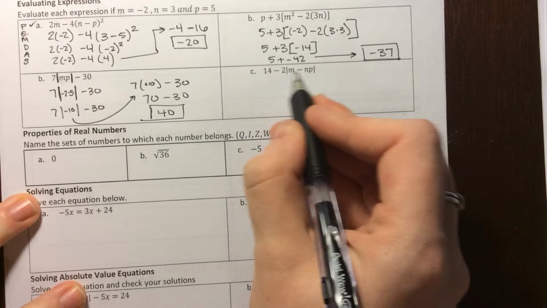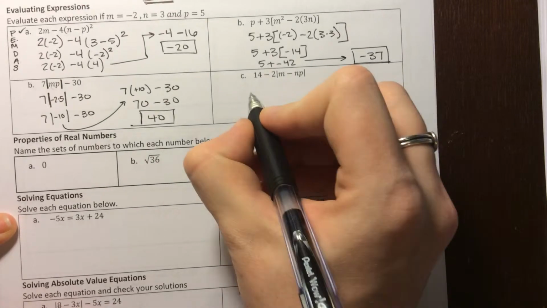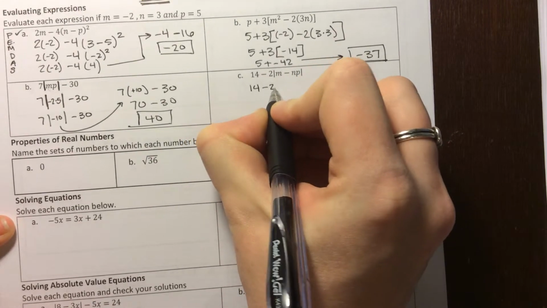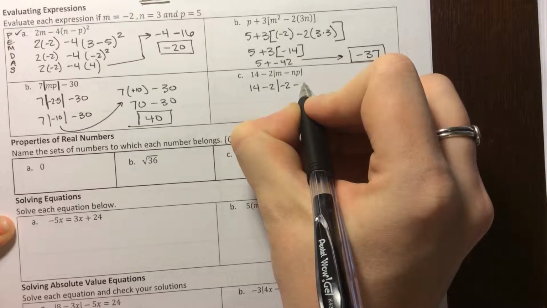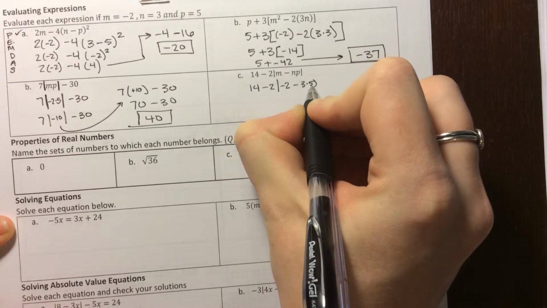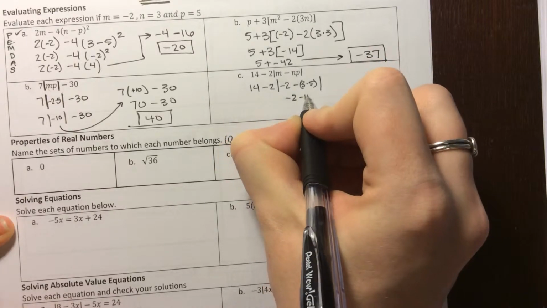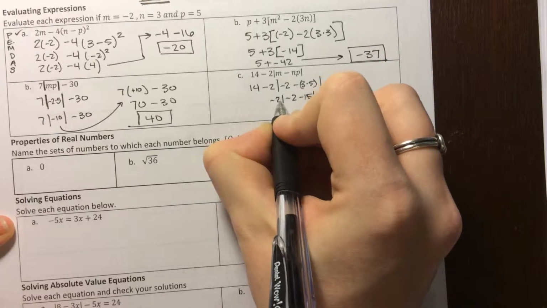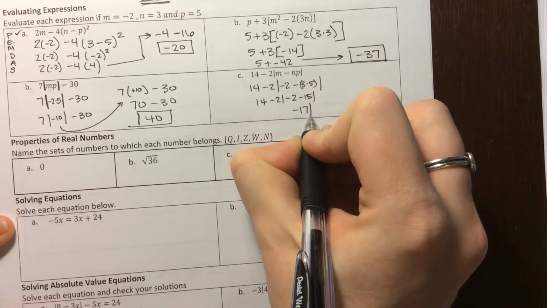Okay, why don't you guys try this, pause the video, and then come back to check it. Here we got 14 minus 2 times the absolute value of m, which is -2, minus n times p, so 3 times 5. 3 times 5 is 15, so we got -2 minus 15 in the absolute value. Okay, -2 minus 15 is -17.